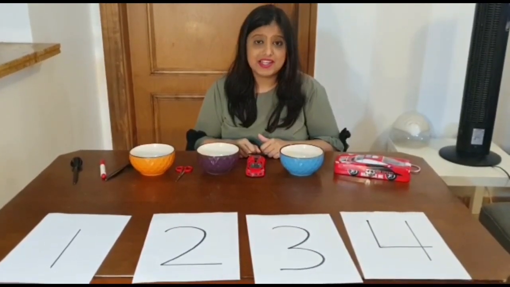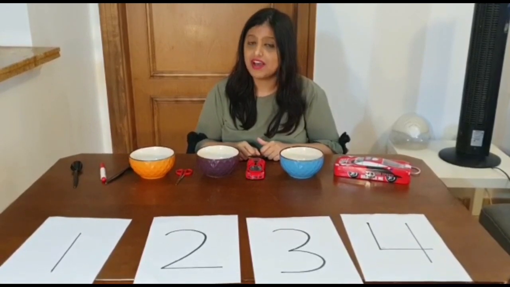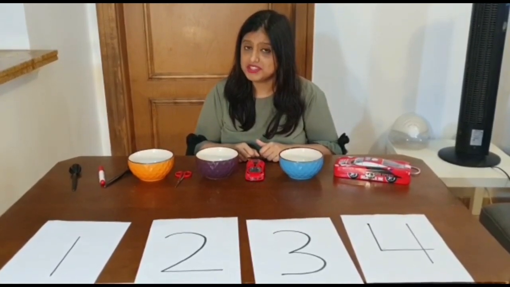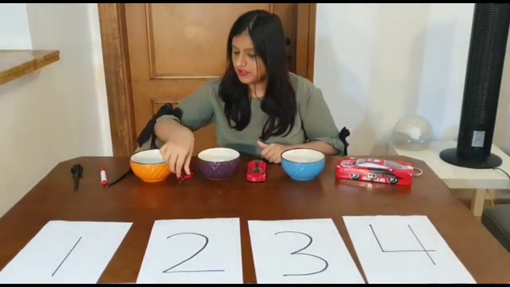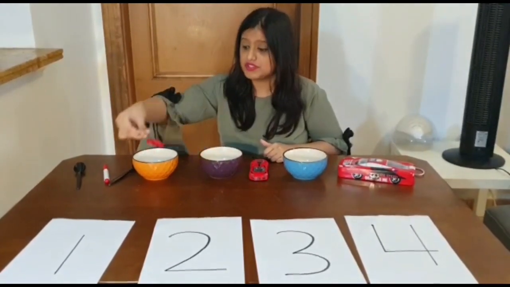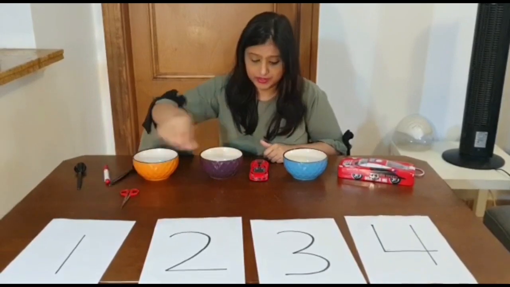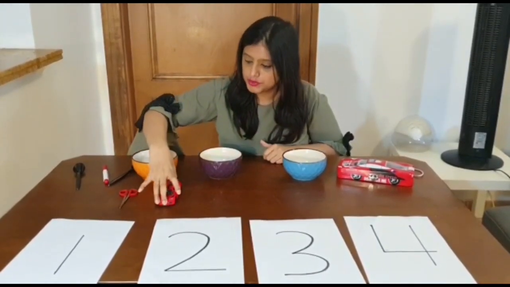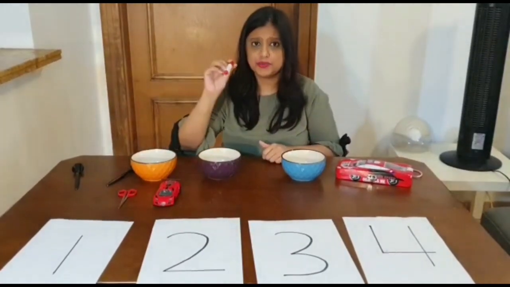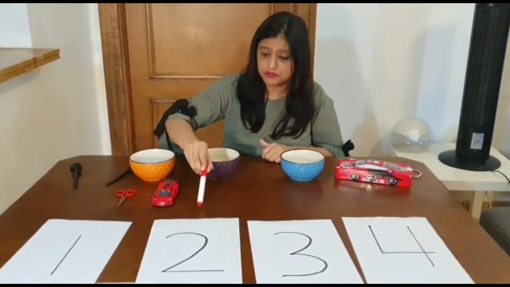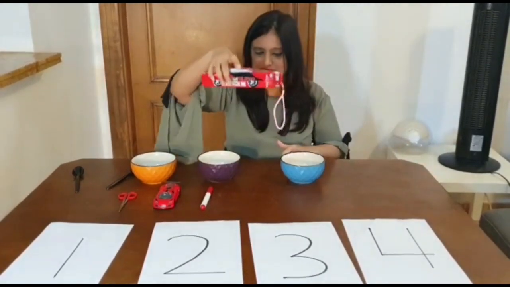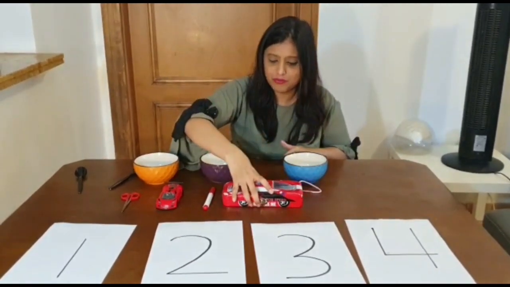Now children, let us identify the objects that are red in color. Come on, let us count and identify the objects that are red in color. We have the scissors which is red in color, 1. We have the car which is also red in color, 2. We have the sketch pen, which also has a red color, 3. And yes, we have the pencil box, which is also red in color, 4.